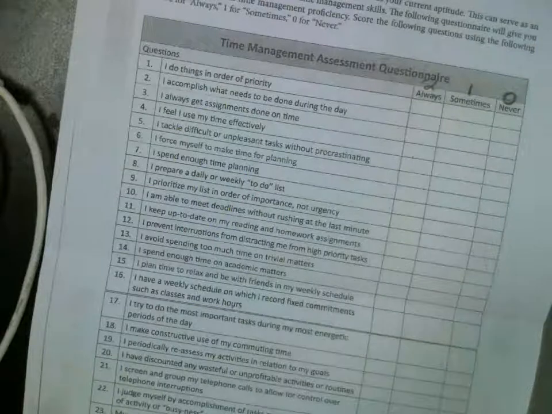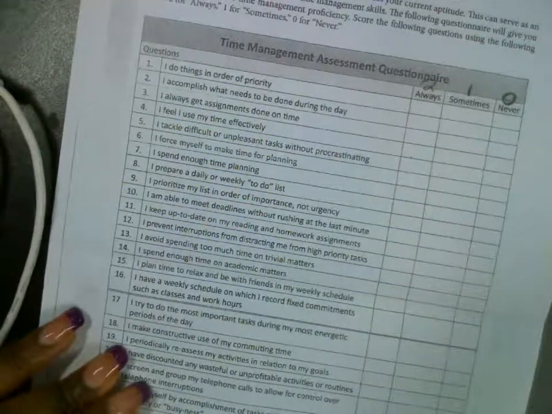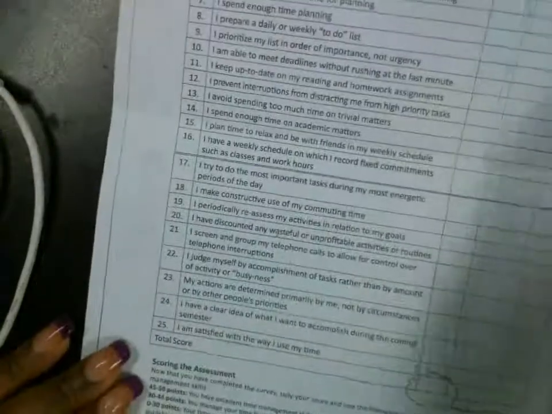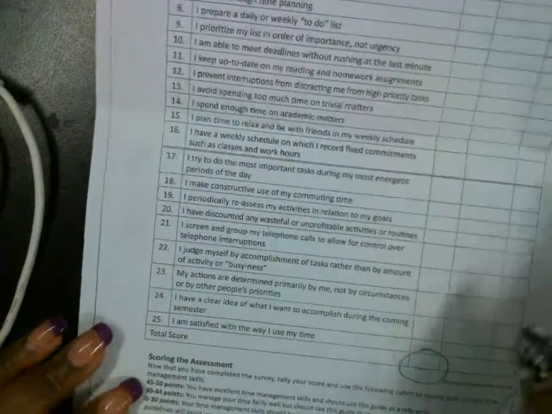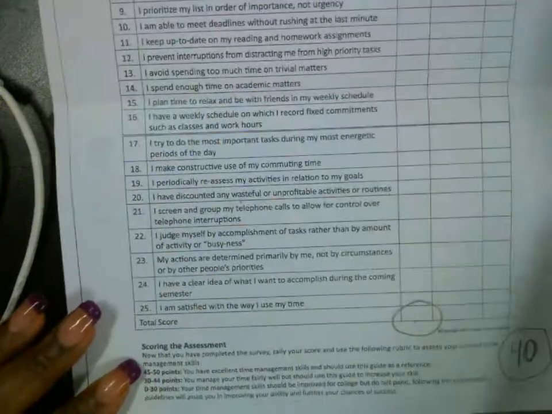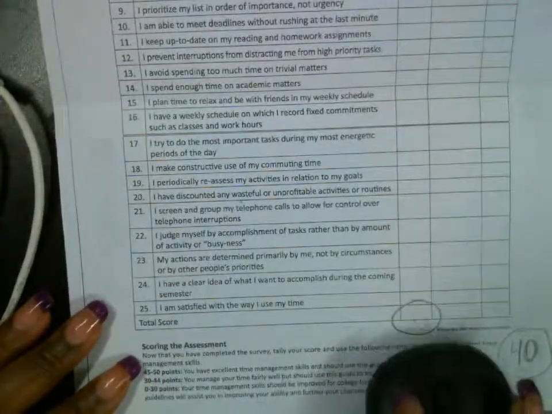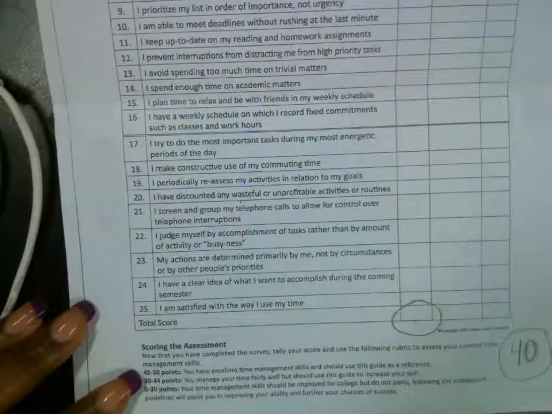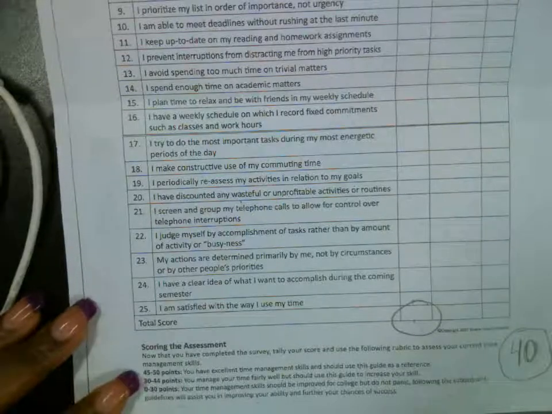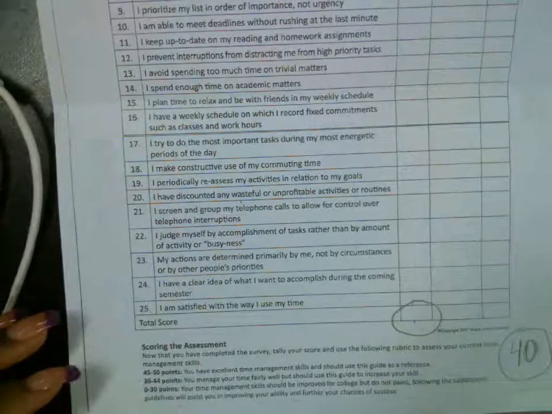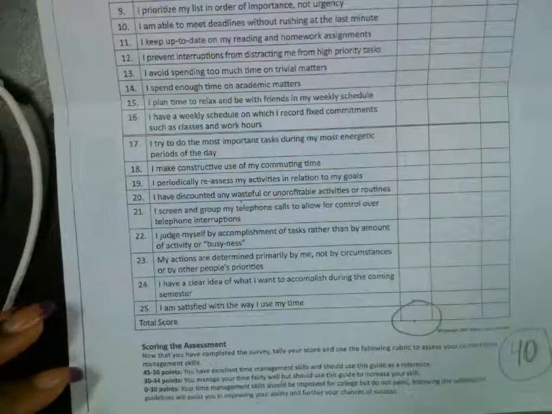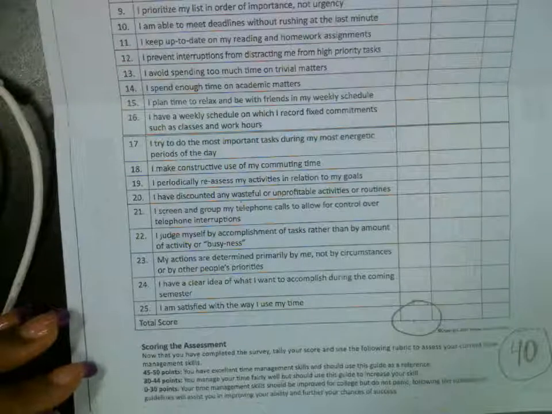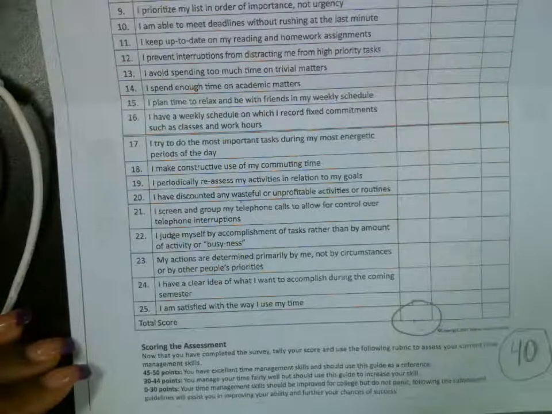Okay, so now you should have added all the numbers up together and circle it at the bottom. And now here, this is your scoring. This tells you how well you manage your time. So if you're between 45 and 50 points, you have excellent time management. Now, you only have excellent time management if you were honest about these questions. If you weren't honest about the questions, then it's not accurate. So the more honest you are about it, the more accurate these results really are.